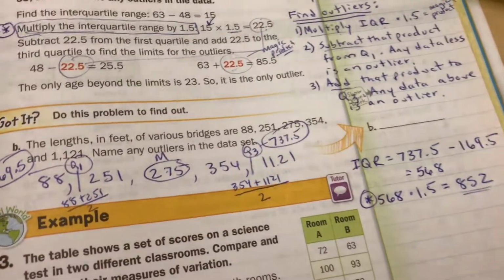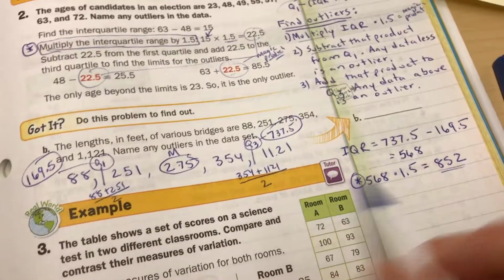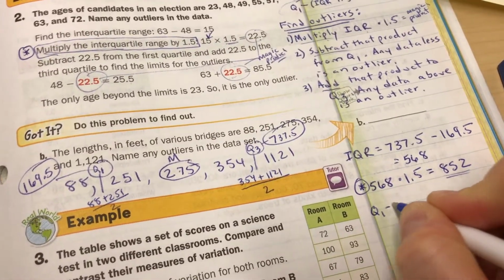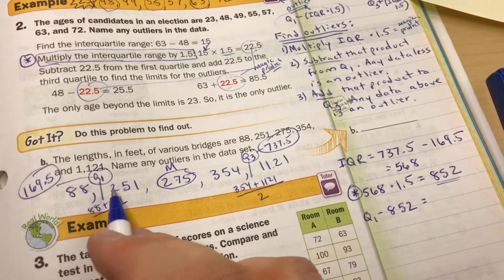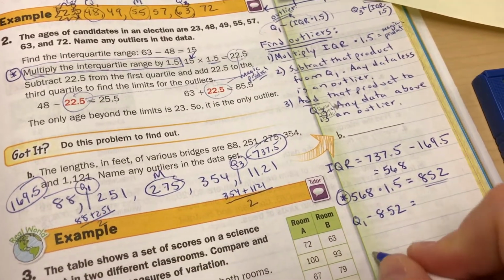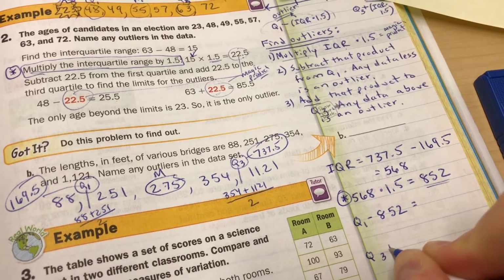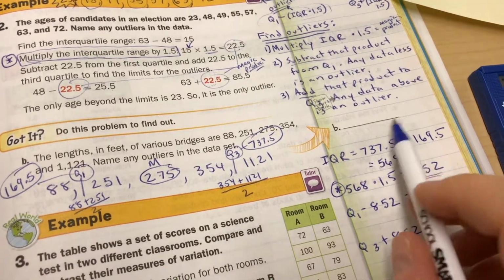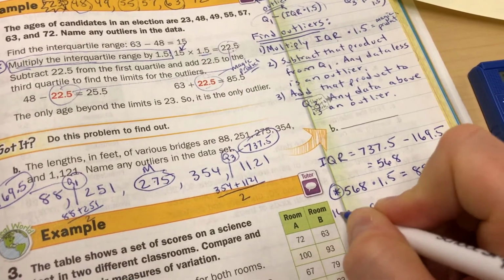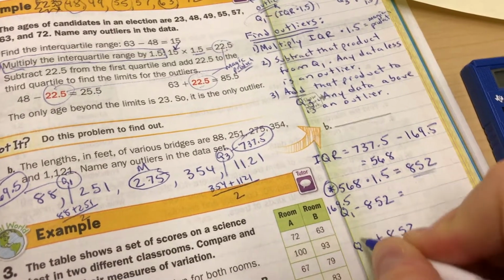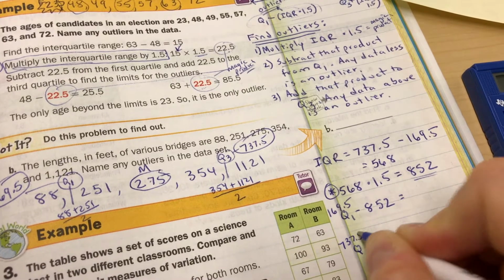Now, if we do Q1 minus 852, if there's any data less than that, it's an outlier. Or Q3 plus 852, any data above that is an outlier. So Q1 is 169.5, Q3 is 737.5.